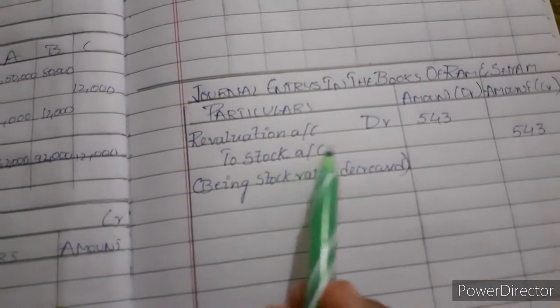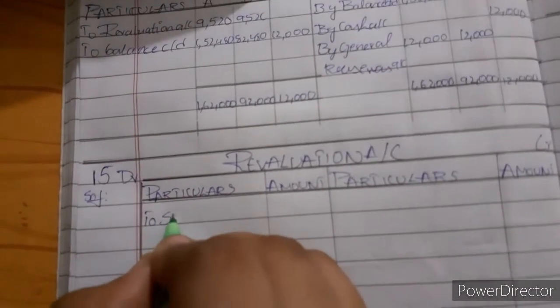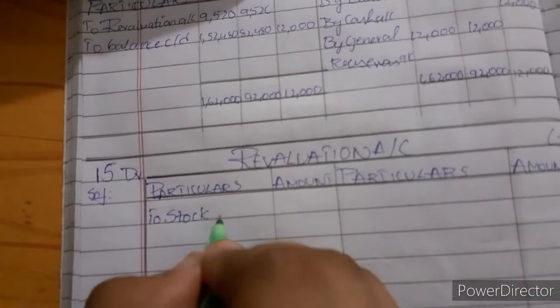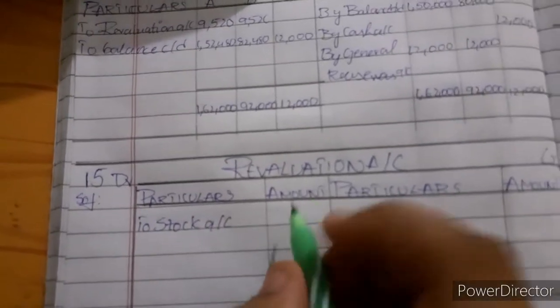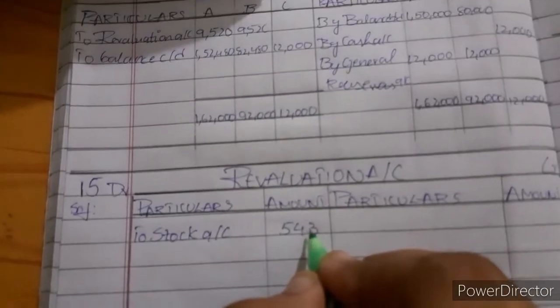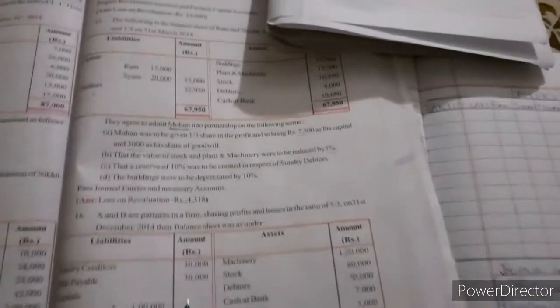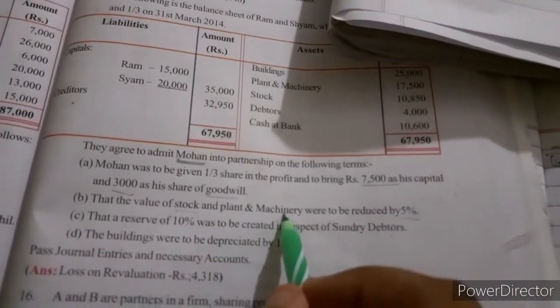Now what will we write in the revaluation account? As the stock account is credited, it will be debited in the revaluation account, that is, to stock account, 543 rupees.